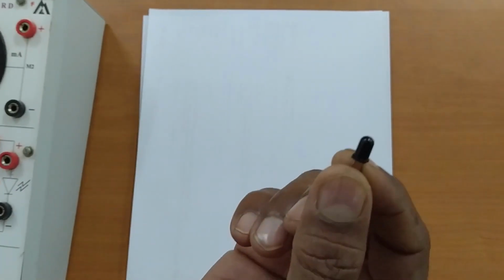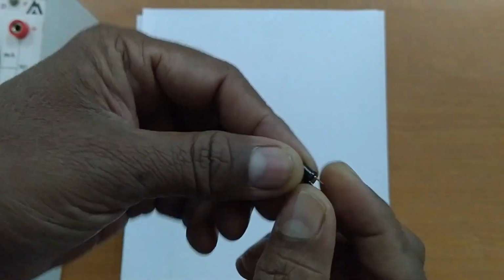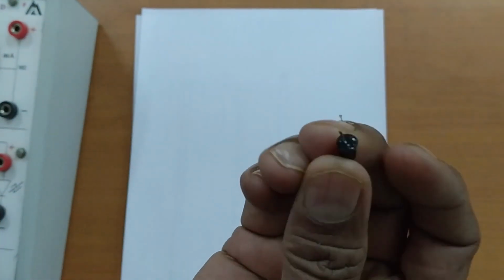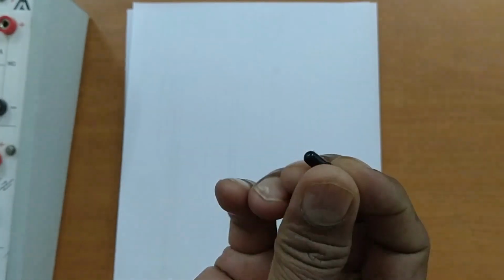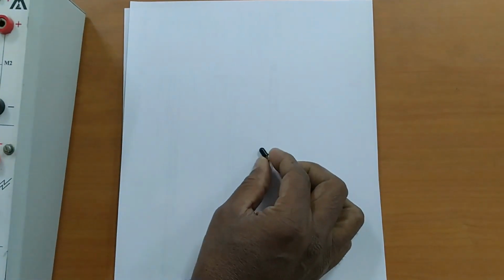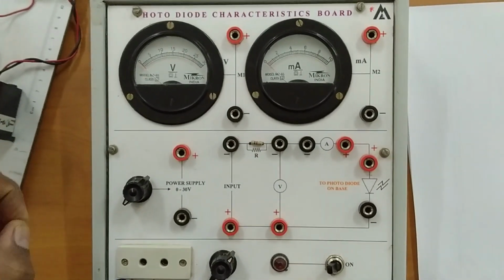Yes students, this is a photodiode. See, this is in black color. Only the light that is falling on it can pass through it, and that will be converted. You can see it. This is a photodiode, and I will show you the board here, the experimental kit for photodiode characteristics.